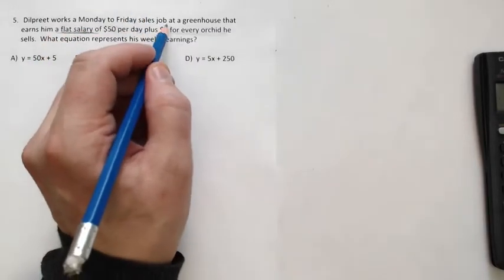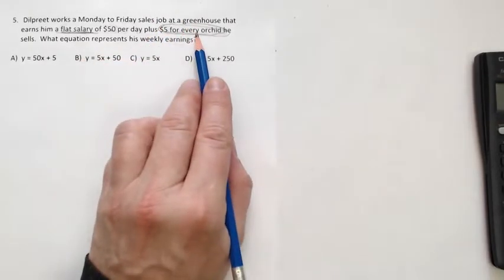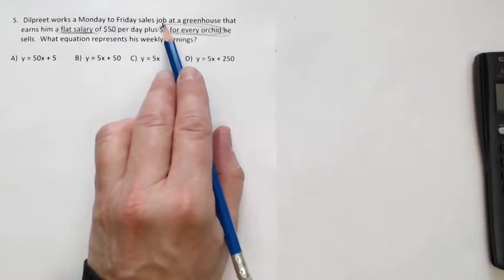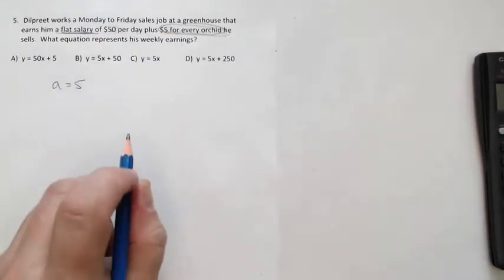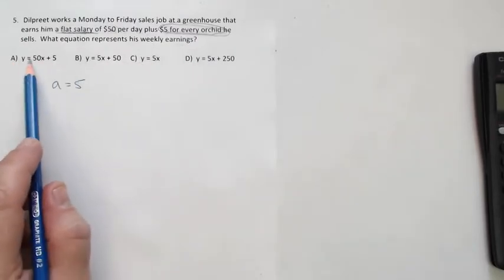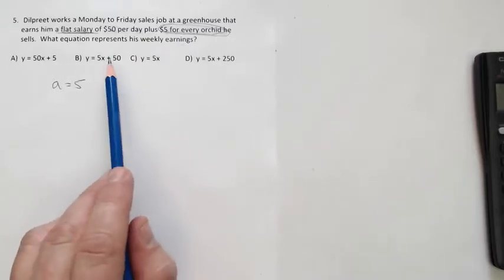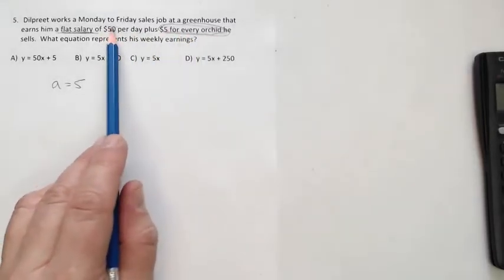The key here is, as long as you recognize that $5 there, that's your rate of change, every orchid he sells is going to change the amount of money he makes by $5. So, the A for this one is equal to 5. And you can see a few of them have A's of 5. And this one's obviously out. Now, this will be the next most tempting one, right? $5 for every orchid he sells and $50 for the day.